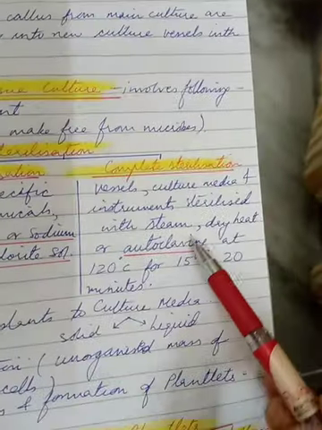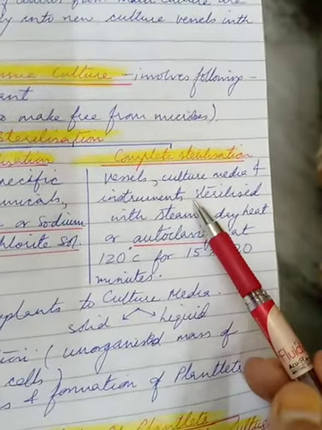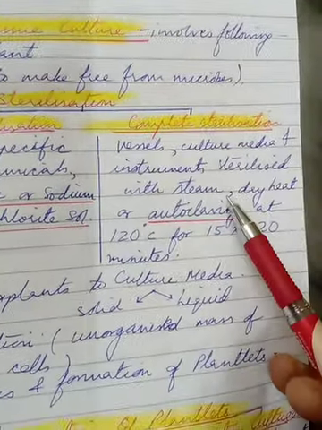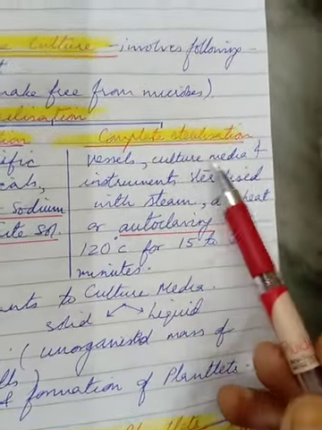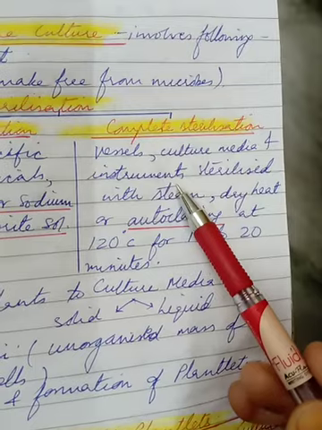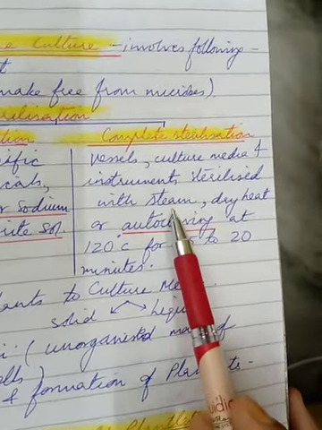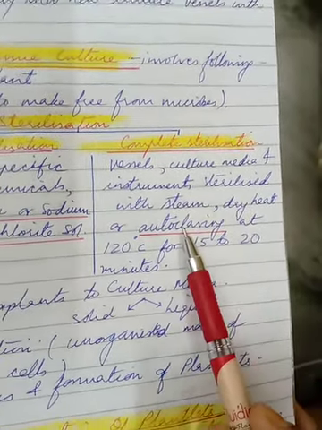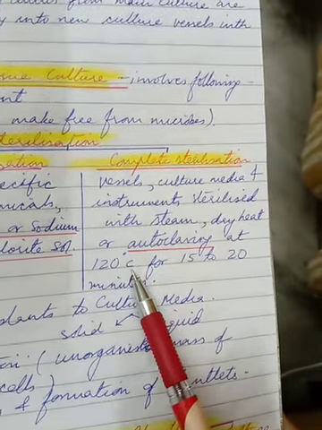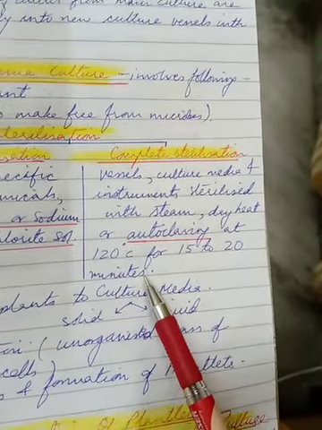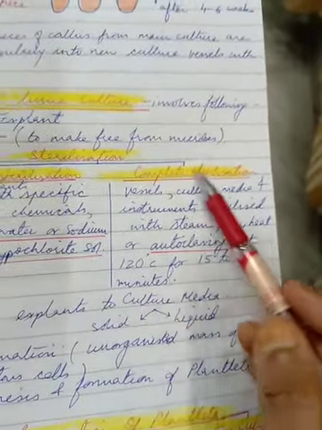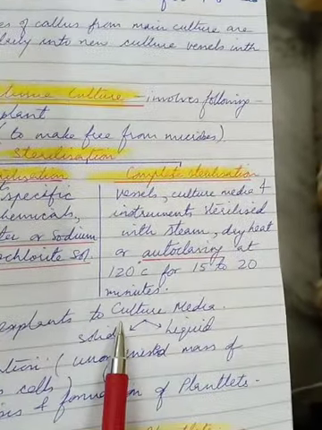And the second set is for complete sterilization of the non-living equipment, for example the instruments, vessels, culture media and various instruments to be used. They are sterilized with steam, dry heat or autoclaving at 120 degrees for some 15 to 20 minutes under high pressure. So this completely kills the germs of the non-living articles.